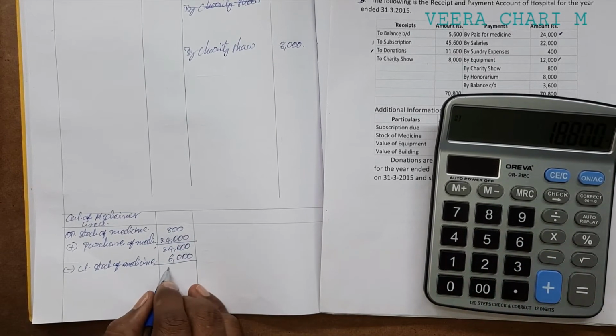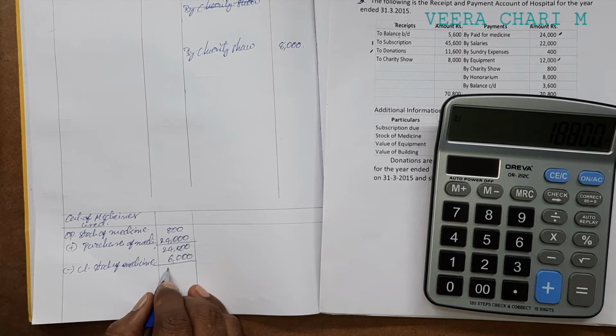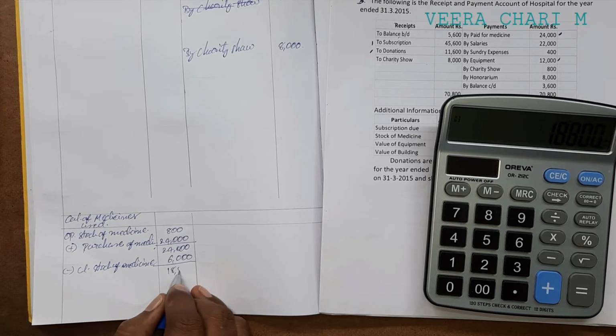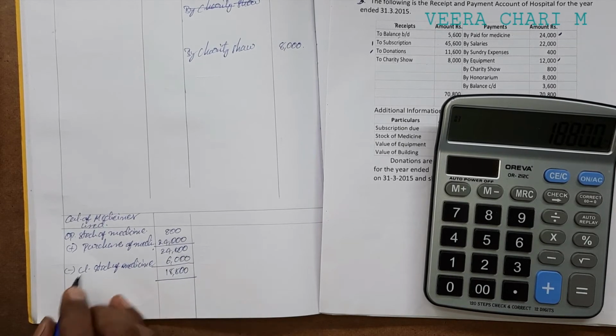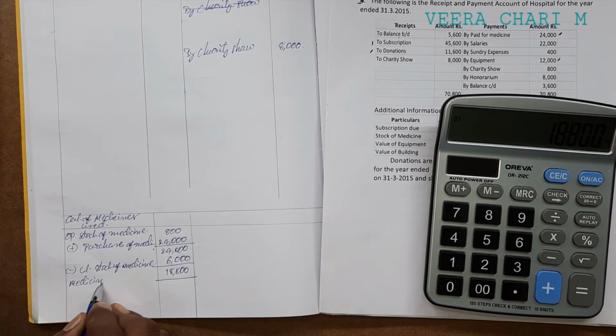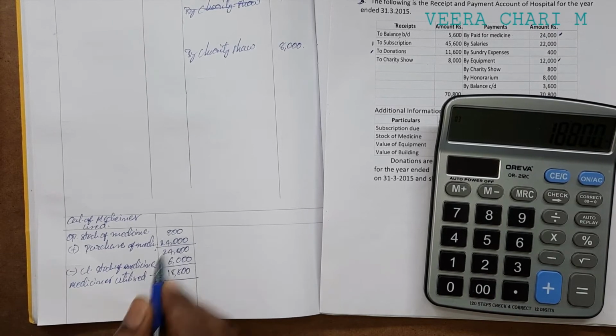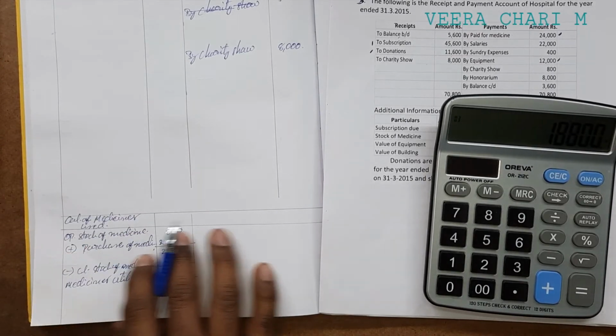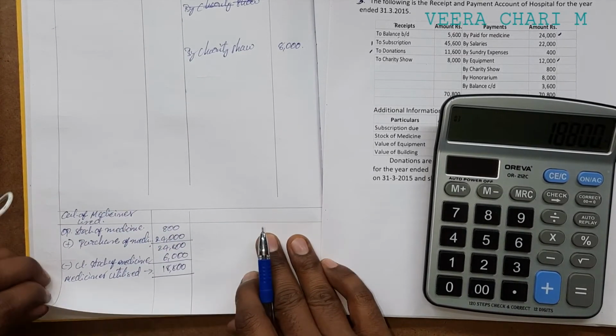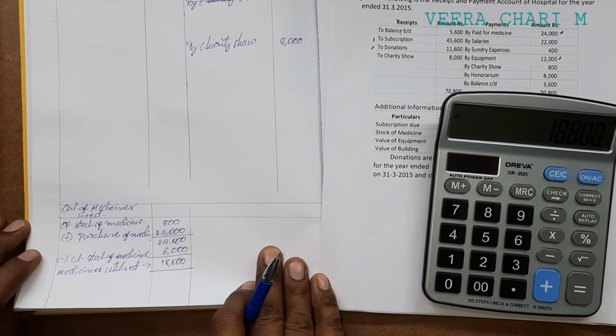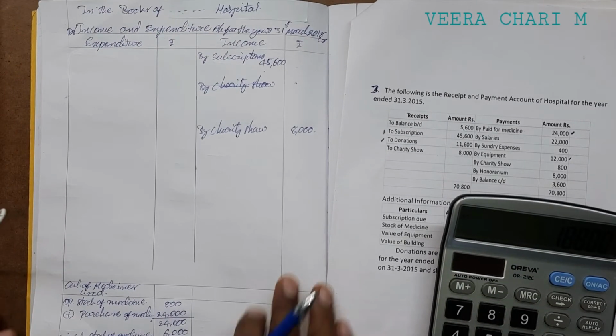That is 18,800. This is the medicines utilized. Only the medicines utilized amount should be taken into the income and expenditure account on the expenditure side.